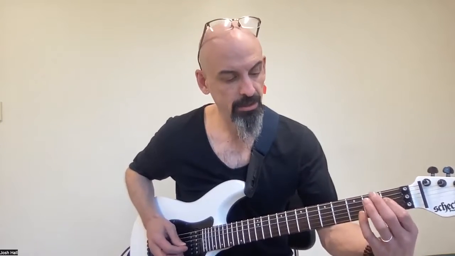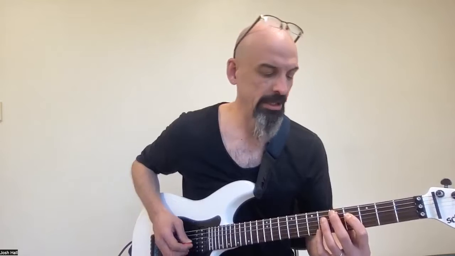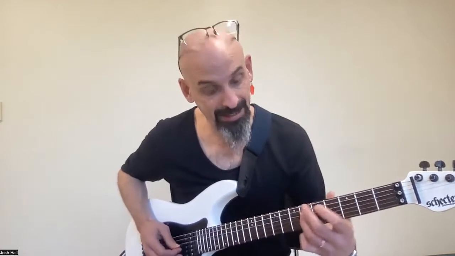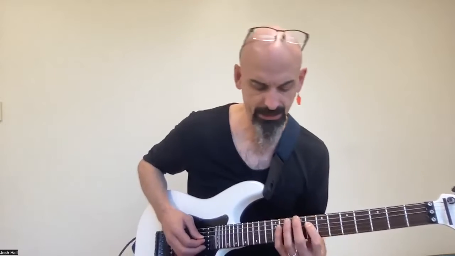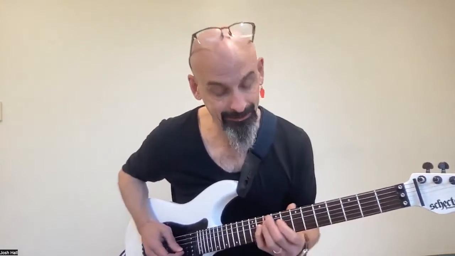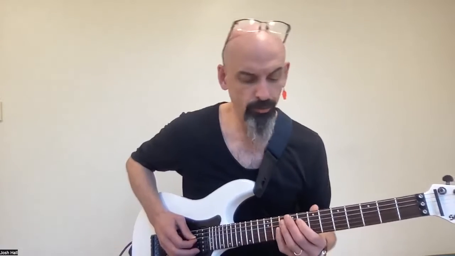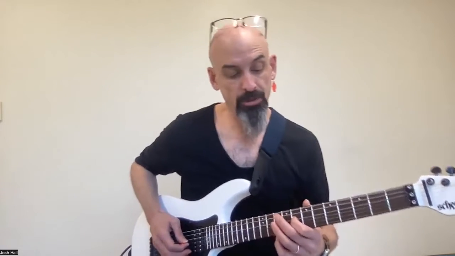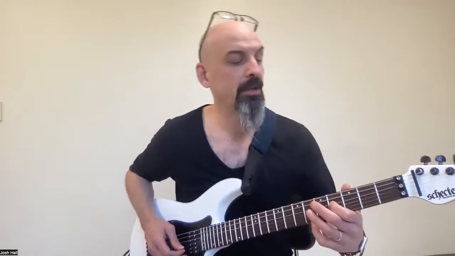Call them by the flat names. E flat. And then 4th fret is G flat. And then 6th fret is A flat. And then 8th fret is B flat. And then the 11th fret is D flat. Back down, D flat, to B flat, to A flat. 4th fret is G flat. 1st fret is E flat. All right.